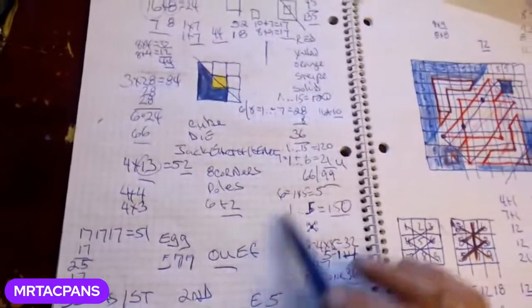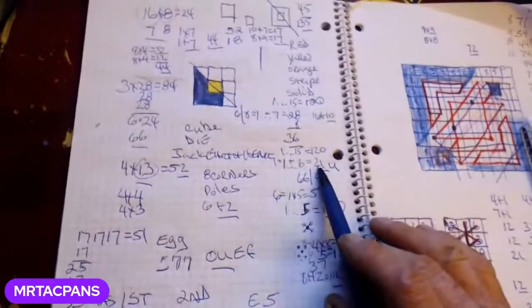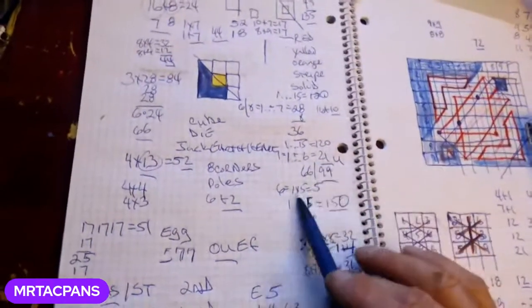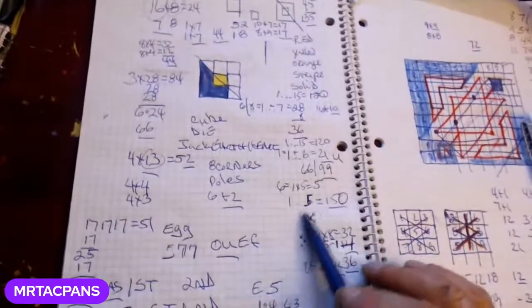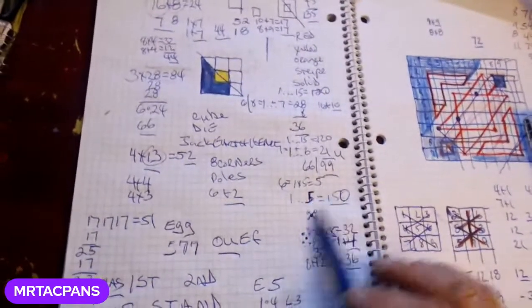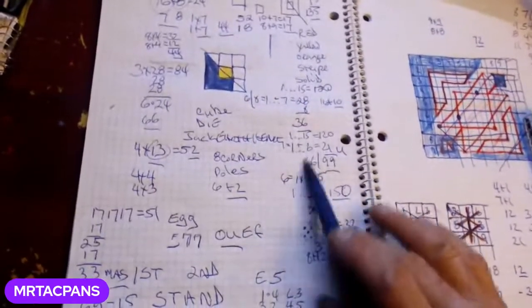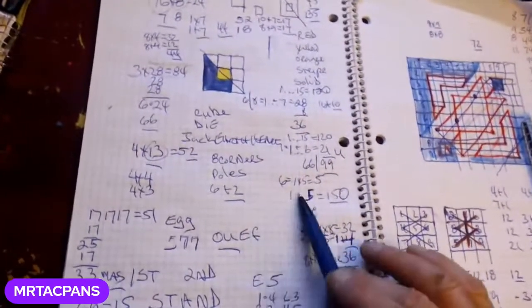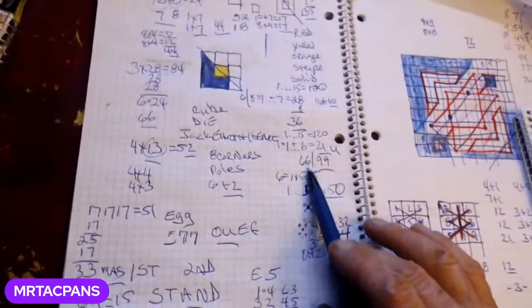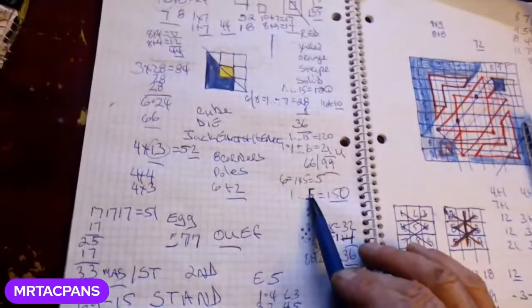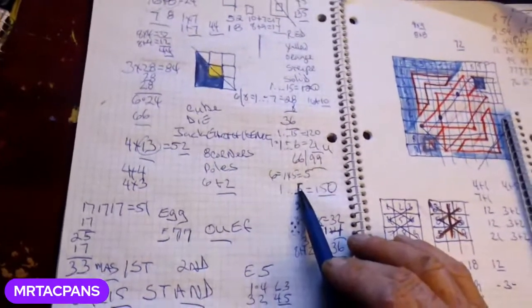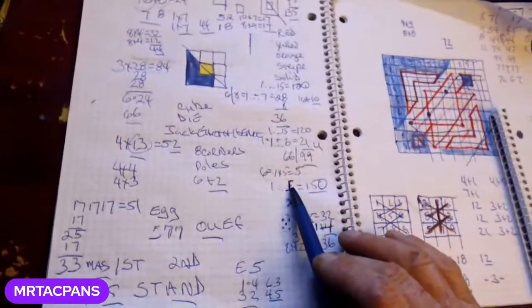We got the egg from counting 1 through 6, which equals 21. 1 through 5 equals 15. The 15th letter is O. The 21st letter is U. We counted up to 6 and we counted up to 5. The polarity of 6 is 1, and inside of 5 is 1. So 5 and 6 live together, and together they create 11.